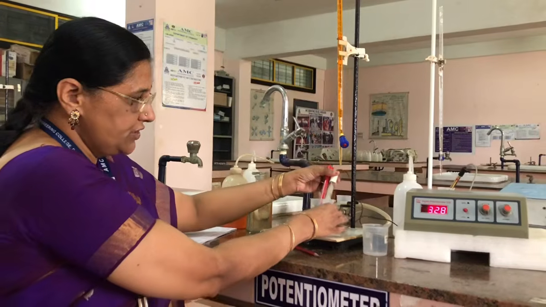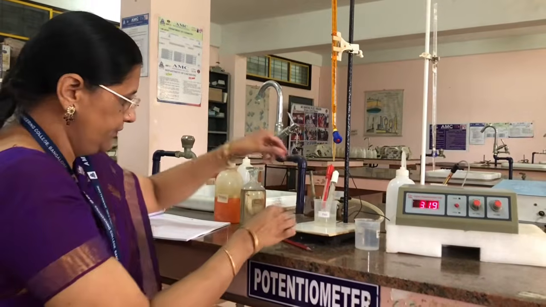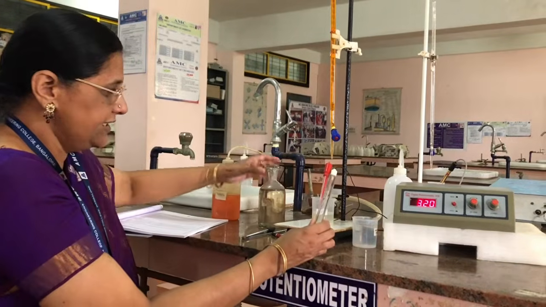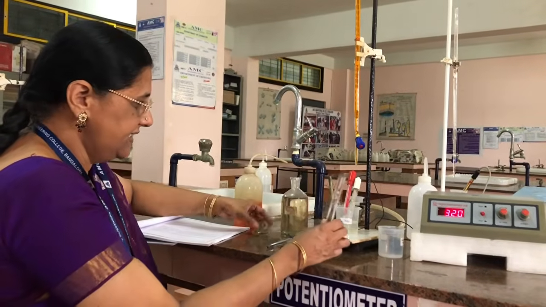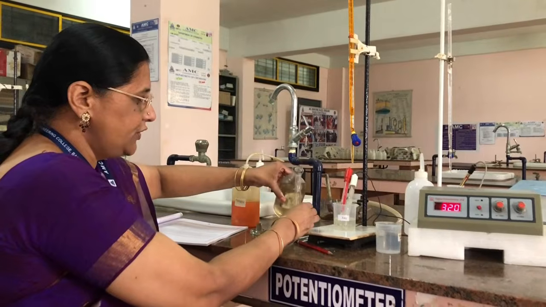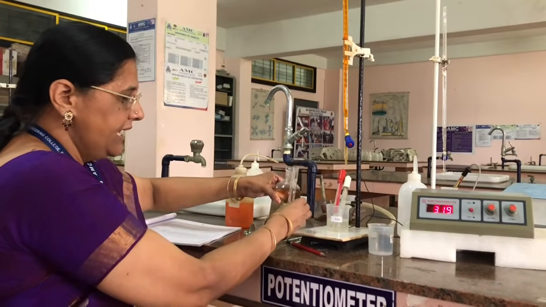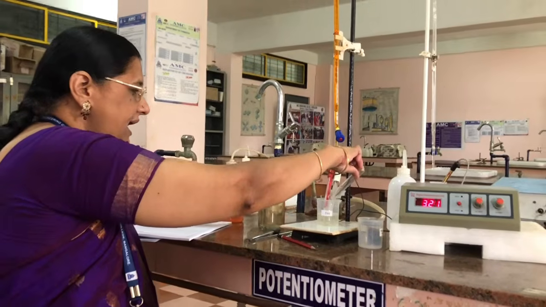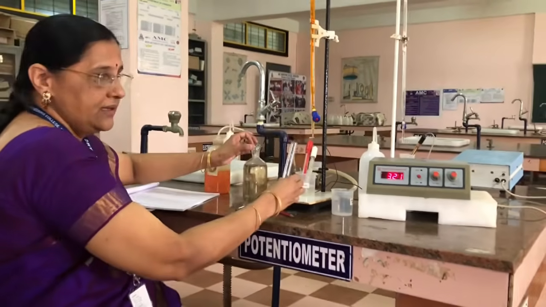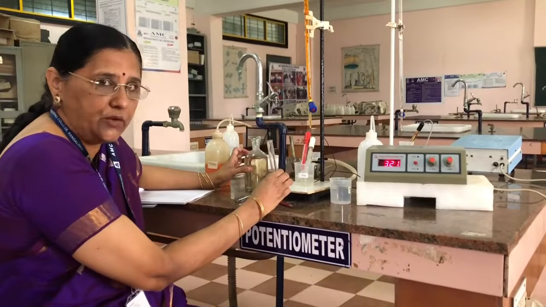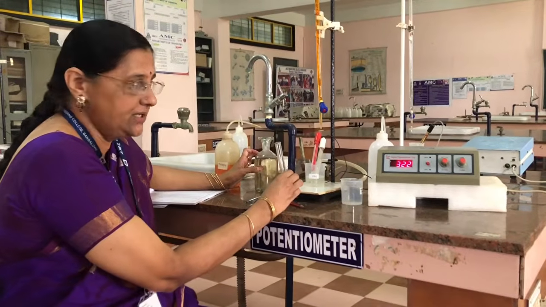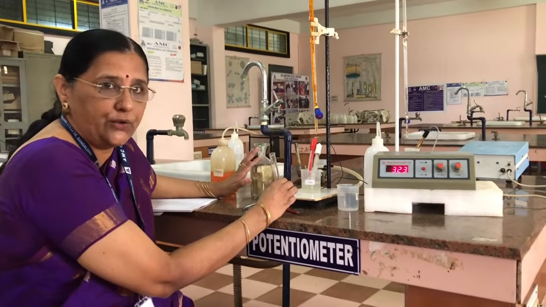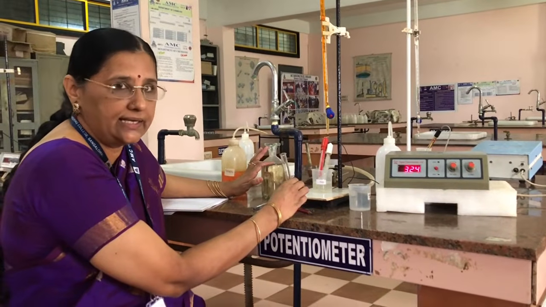Dip the two electrodes in the FAS solution. Now take a test tube and a reagent bottle containing sulfuric acid, take sulfuric acid in the test tube, and add one test tube of sulfuric acid into the FAS solution. Please remember, this is a very important step of the reaction. If you don't add sulfuric acid, you will not get accurate results. I'll tell you why later.